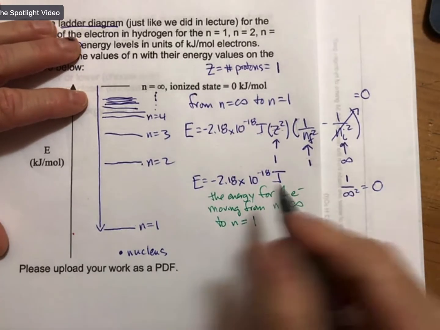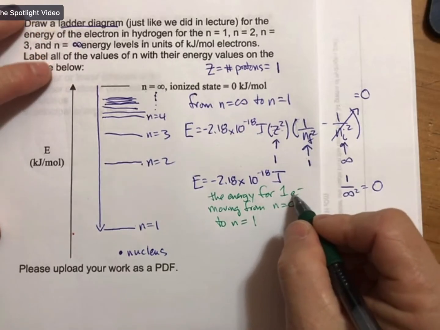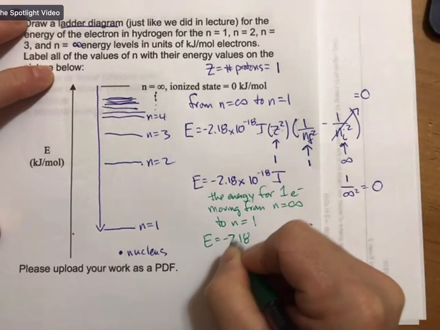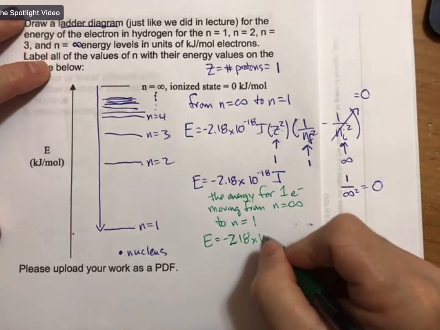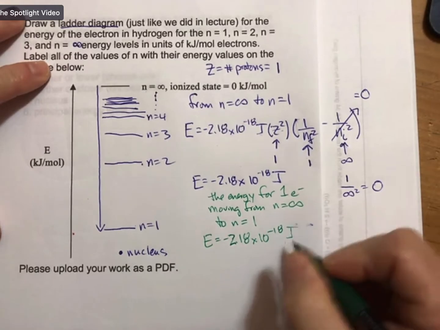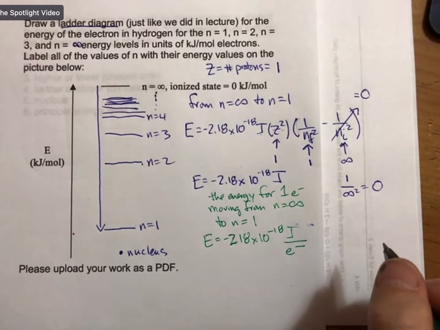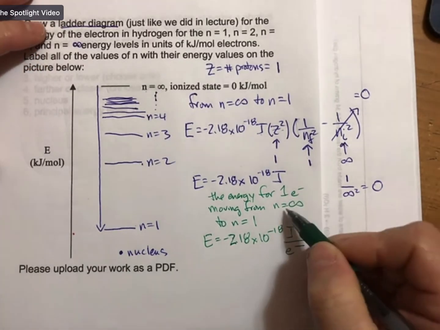And I know I've already said that and I've plugged that in, but because it is for one electron, I am now going to write minus 2.18 times 10 to the minus 18 joules per electron. And that set of units is not in the equation, but it's per one electron moving.